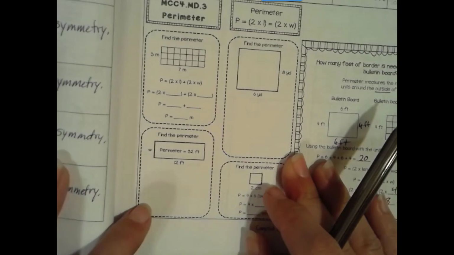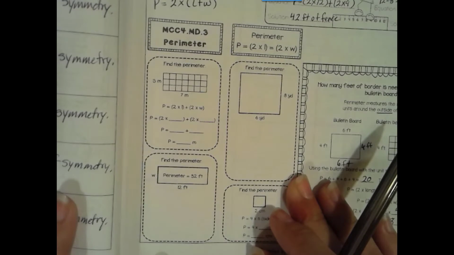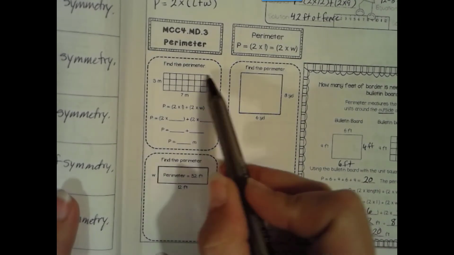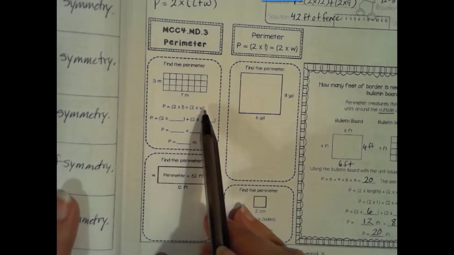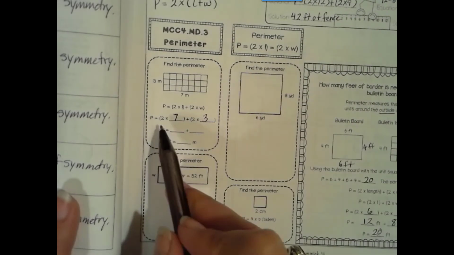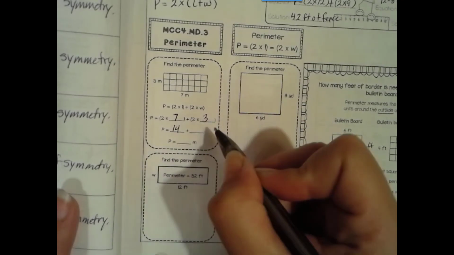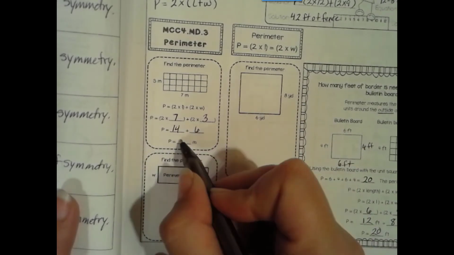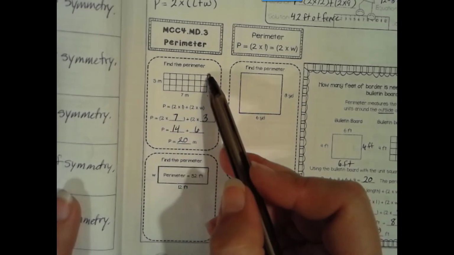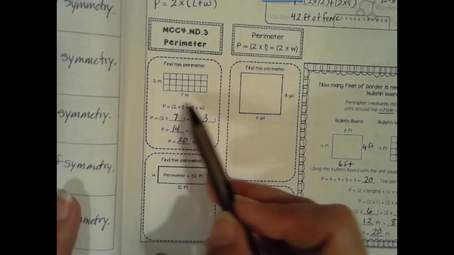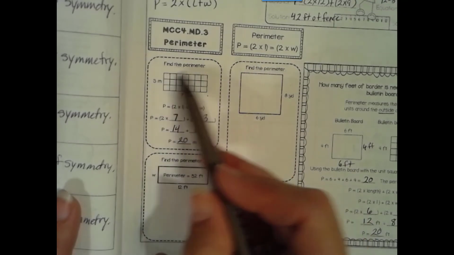Okay, just a little more practice, just reminding you of what perimeter is. So here we're trying to find the perimeter of this rectangle. So we have 2 lengths plus 2 widths. So our length is 7. Our width is 3. 2 times 7 is 14. 2 times 3 is 6. 14 plus 6 is 20. And the M stands for meters. So we go 3 and 7 is 10, and 3 is 13, and 7 is 20. Going around that entire outside perimeter of the shape.